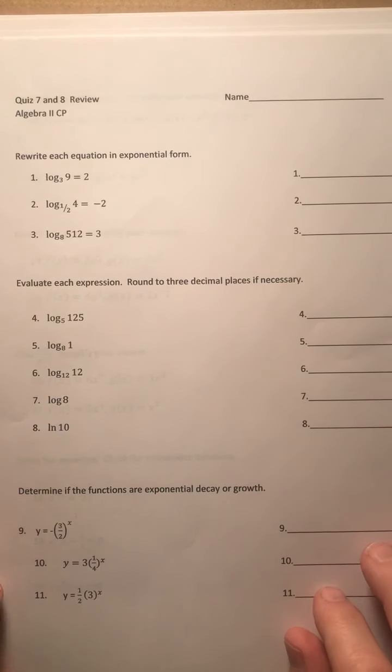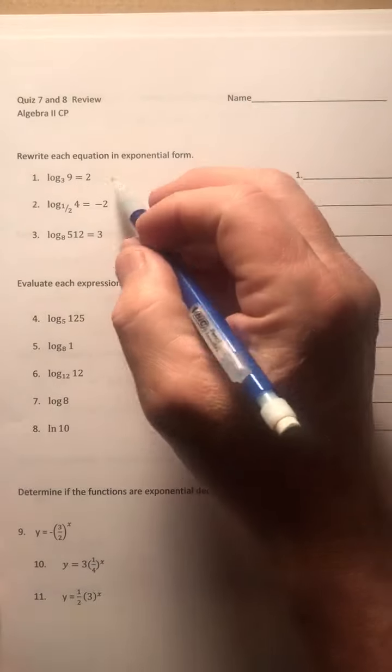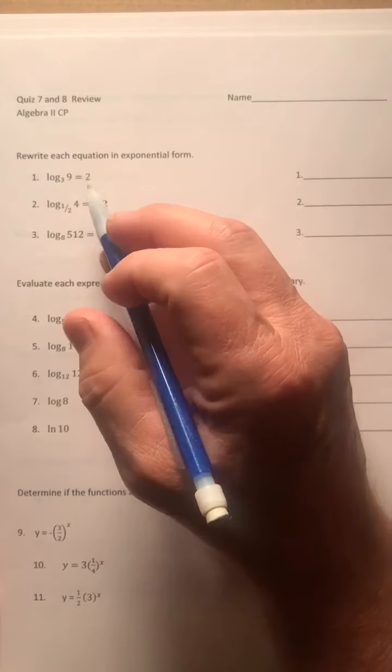All right, here we go. The review. I'm going to try to do just the first 2 pages, and then I'll do the other 2 later on. All right, so we're going to rewrite this in exponential form.